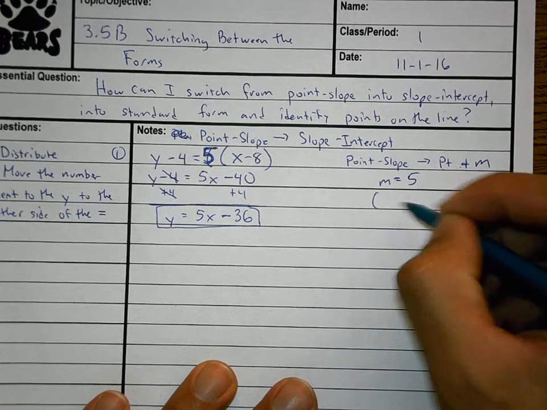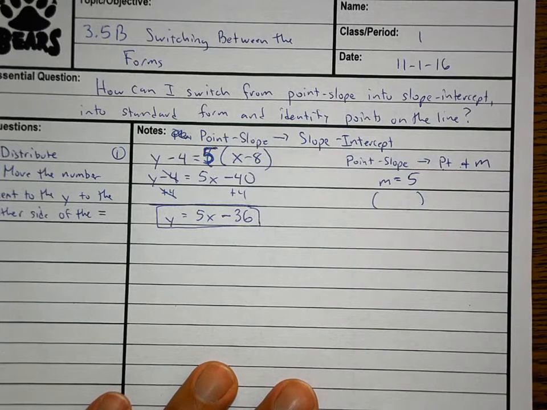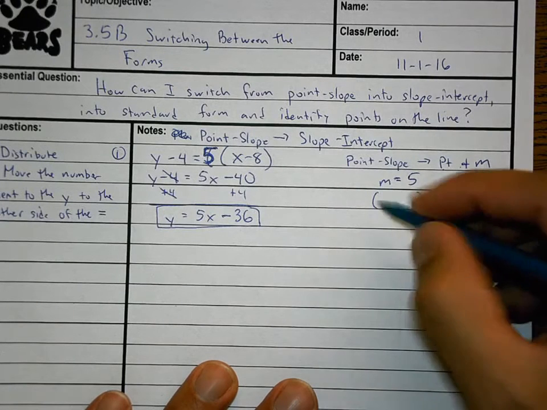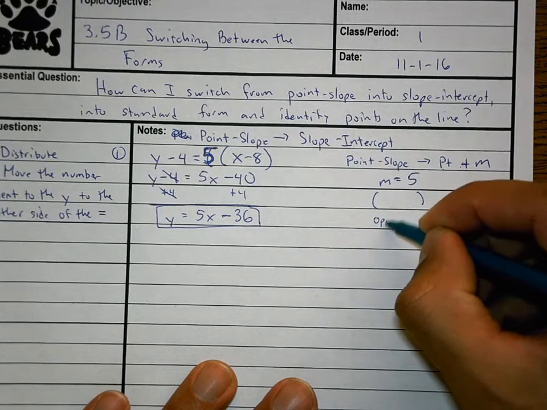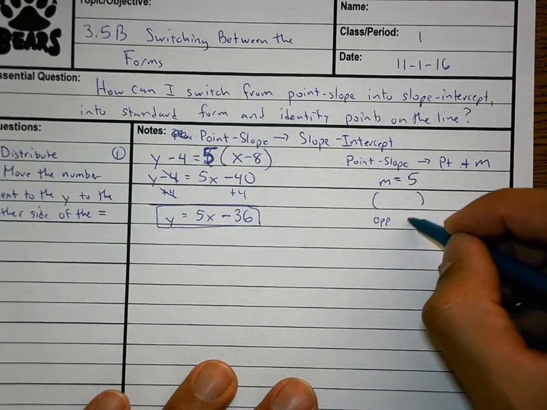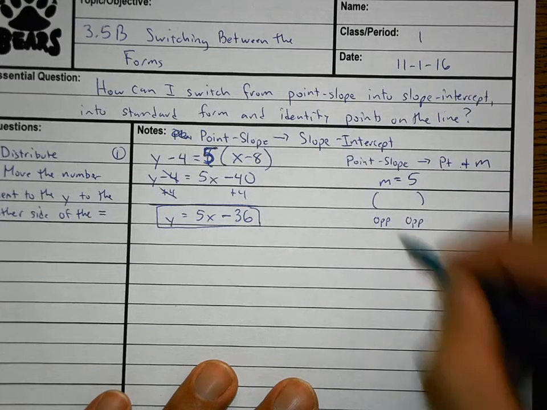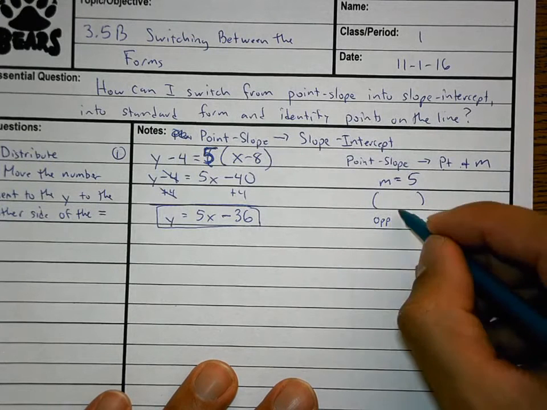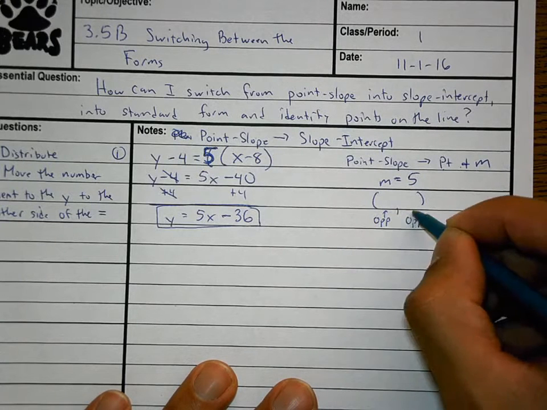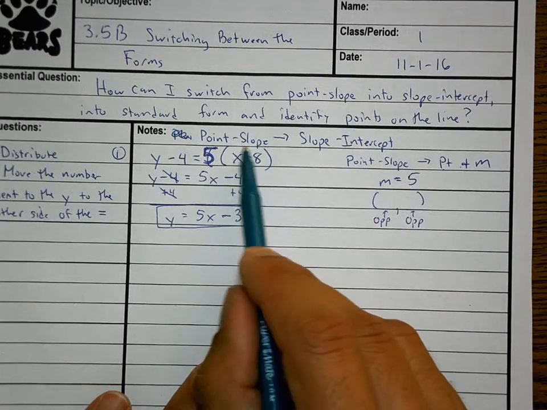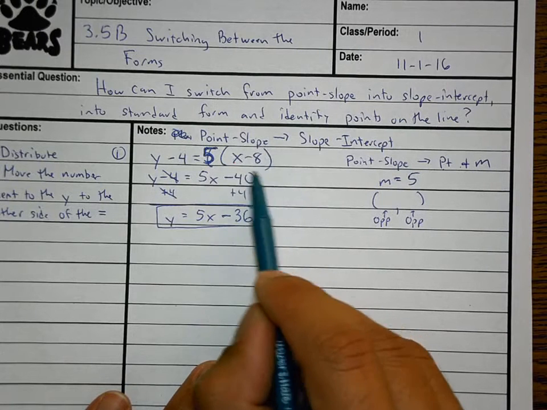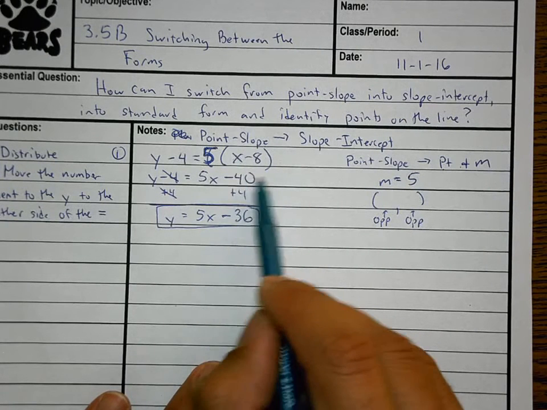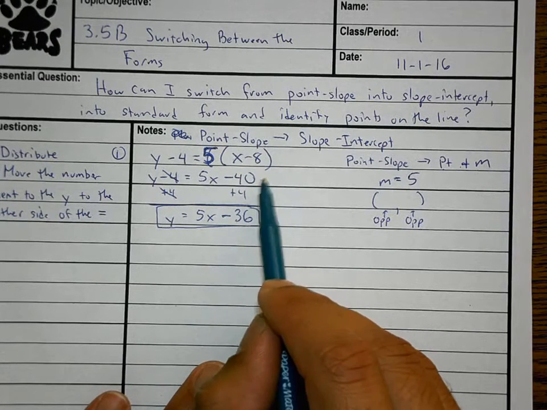Now, what is the point? That means what x value and what y value does this go through? What I want you to remember for point-slope form, it's always opposite for your x, opposite for your y. So I need the opposite x and I need the opposite y. When I go and look for my x, I look at what's next to my x value and I want the opposite of it.